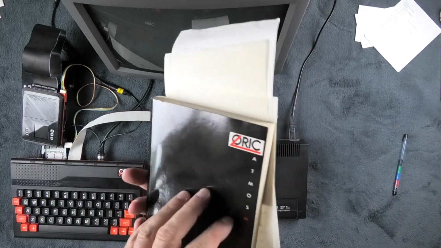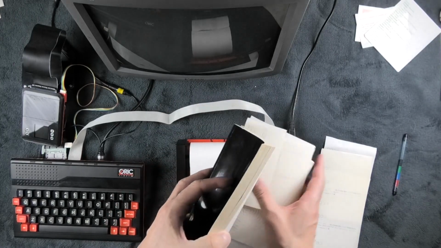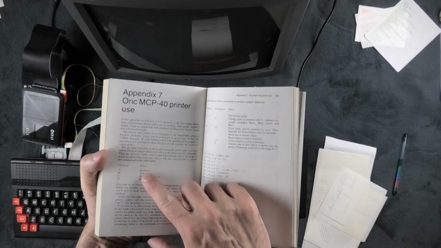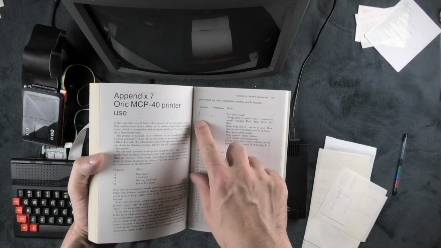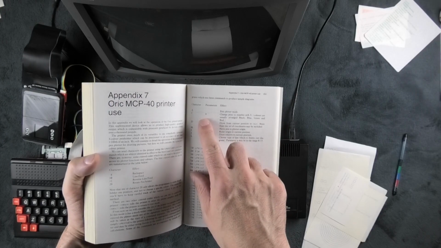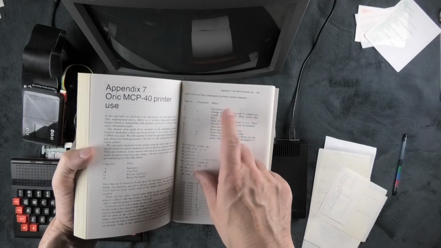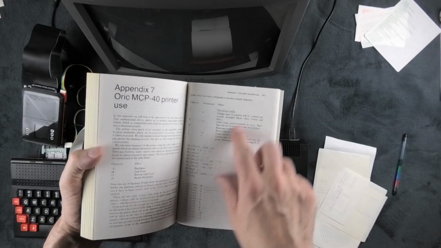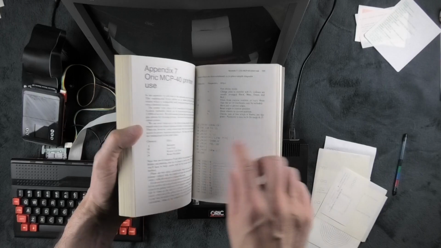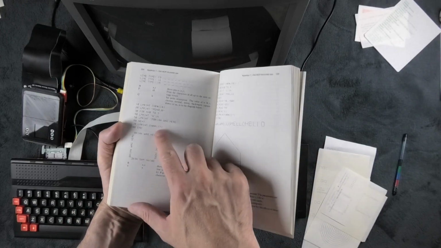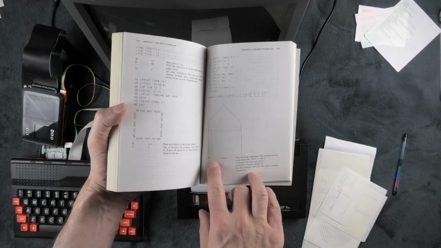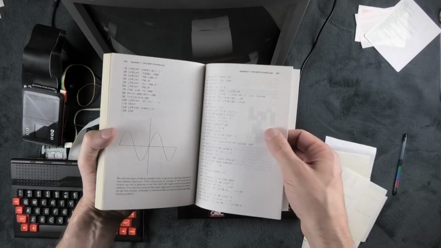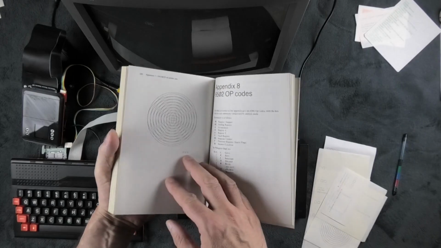But the Oric Atmos manual is much better. The section about Appendix 7, Oric MCP-40 printer use, goes through all the characters, the actual details about the accuracy, the actual language that you can use when you're printing, with some escape codes to change the color, draw in actual mathematical mode from one position to another position, in absolute or relative mode. Various types of line drawing from solid to dash to dots. The actual orientation, so you can draw in all four directions, and the size of the character set, going from very small to super giant. And there are some examples on how to draw signs and things like that, which is kind of cool.